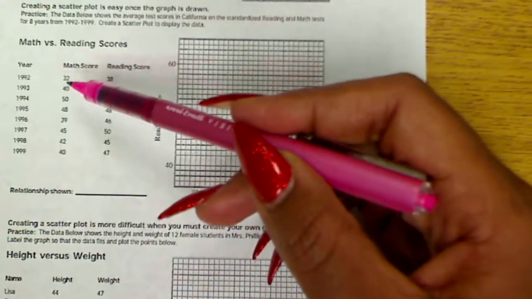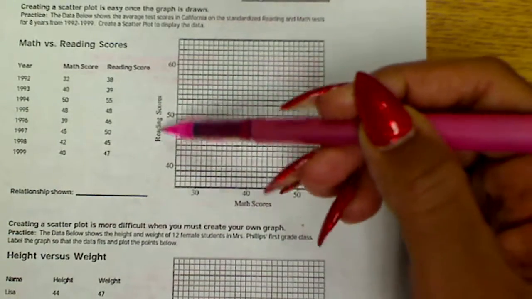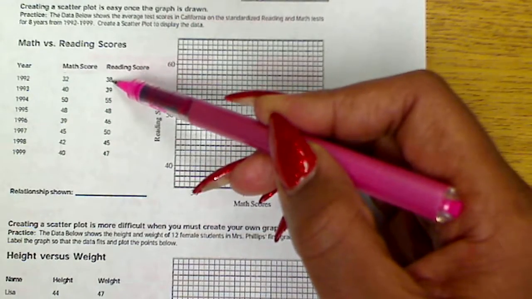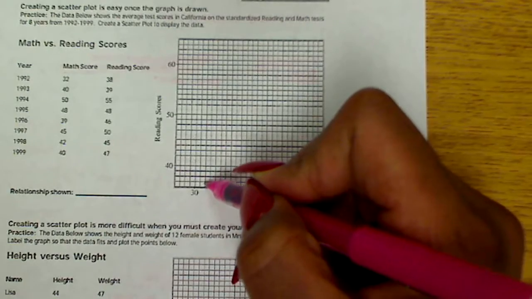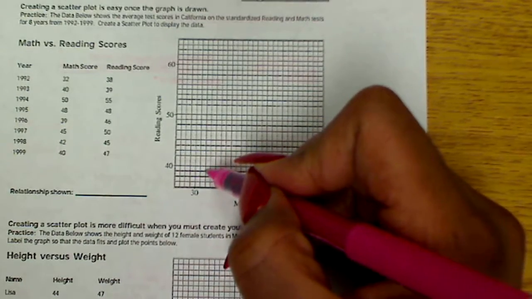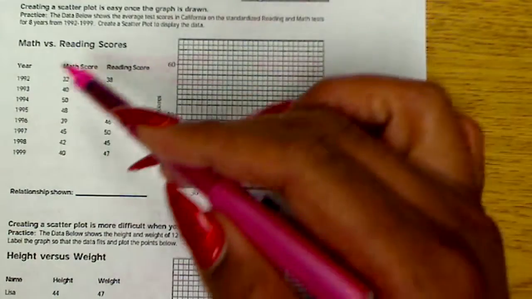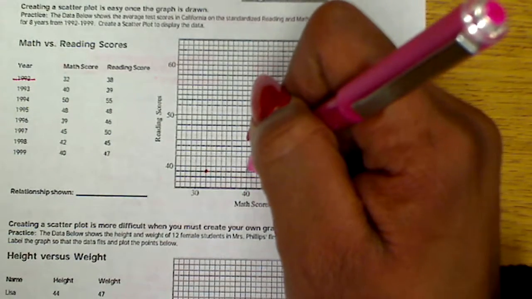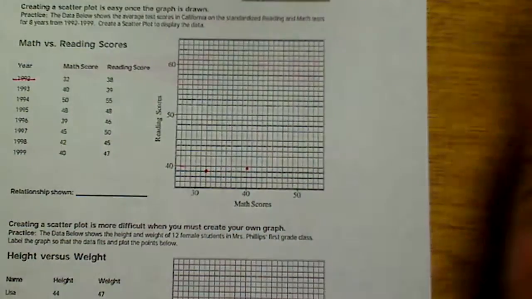So, in year 92, I have math scores horizontal, reading scores vertical. My math score is 32, my reading score is 38. So I'm going to go to 32 on the math side and up to about 38 and make a dot. It doesn't have to be exact. Okay? For 93, my math score is 40, my reading score is 39, so that's going to be right below 40 on your vertical axis.